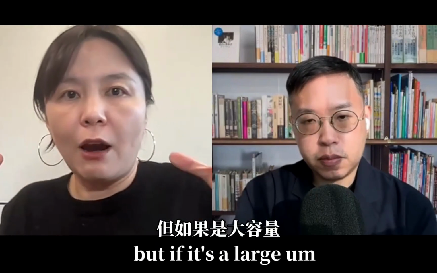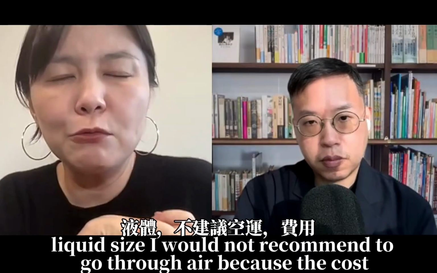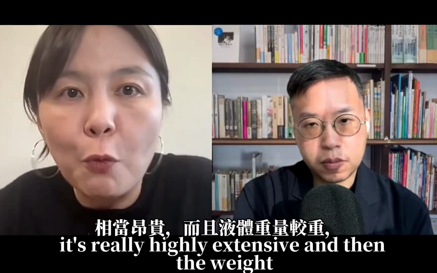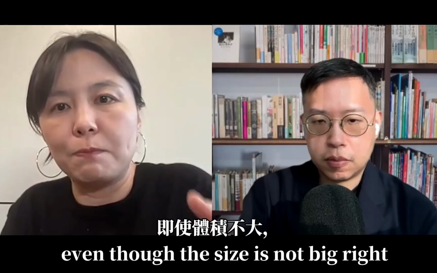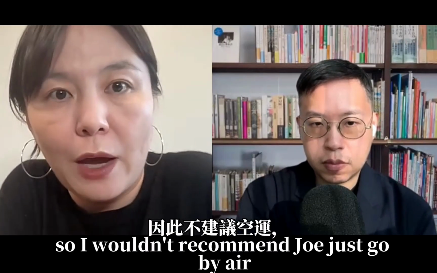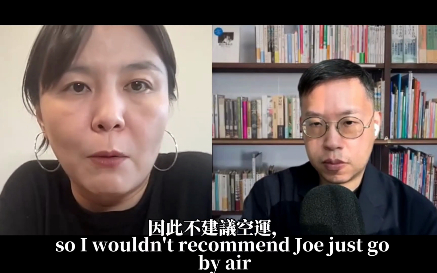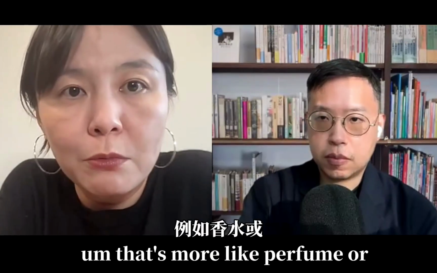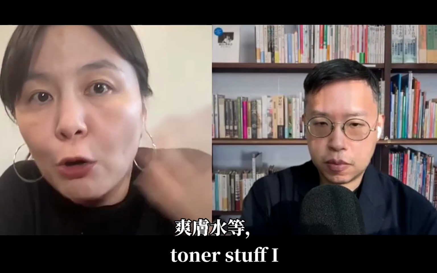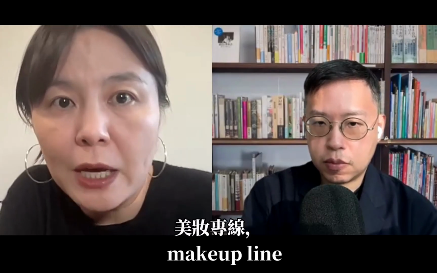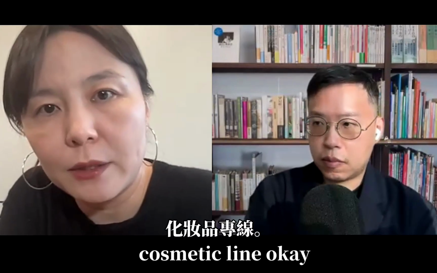But if it's a large liquid size, I would not recommend going through air, because the cost is really highly expensive. And then the weight, even though the size is not big, right? But liquid is high weight. So I wouldn't recommend going by air. I would recommend by ship. That's more like perfume or some makeup stuff, toner stuff. We can do that. Yeah, we have a special makeup line, cosmetic line.